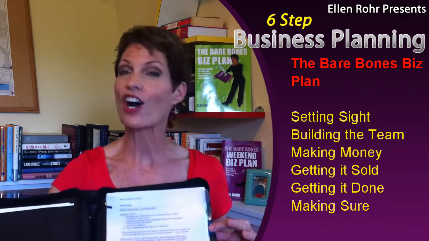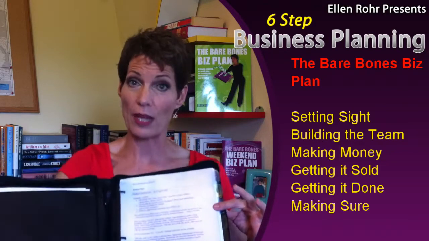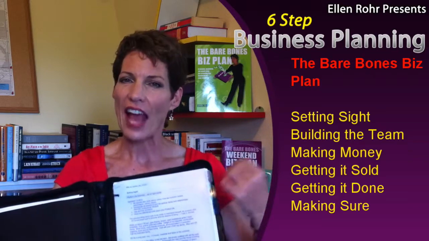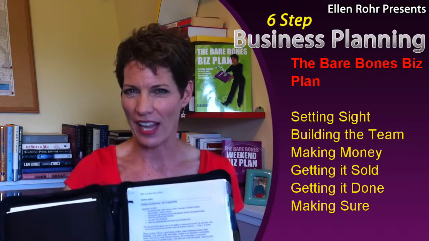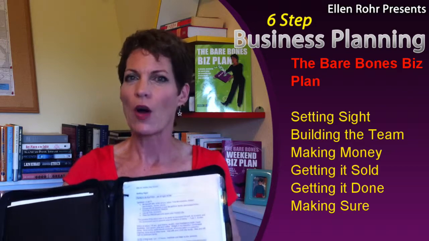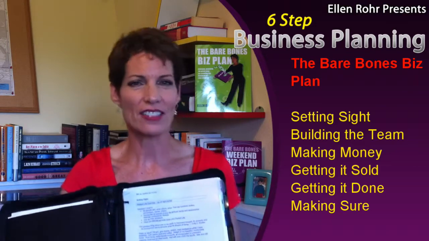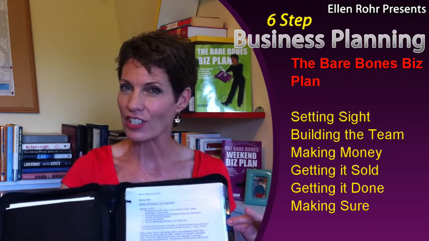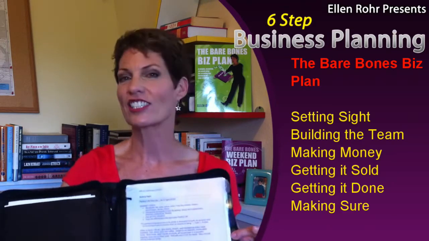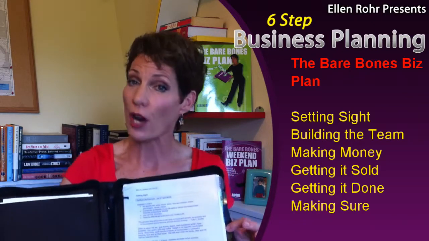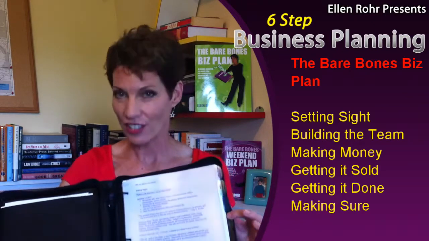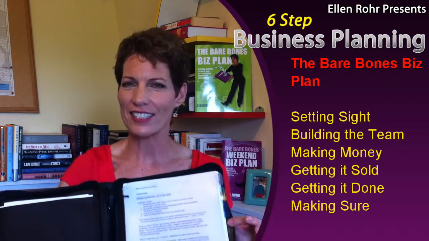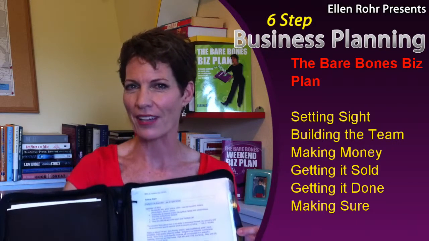The next section I call making money. And in the making money section of your business plan binder and of your business, in that section we talk about the financial plan. How are we going to make money doing this? What are our goals for sales and expenses and profitability? How much would I need to charge? We address that in the making money section of your plan. The next section is called getting it sold. That's where your marketing plan goes and your sales systems, whatever sales processes and systems you adopt will be stored in the getting it sold section of your business plan.